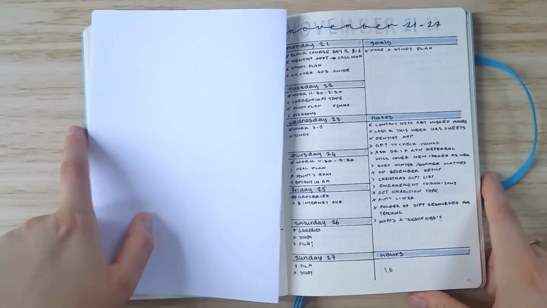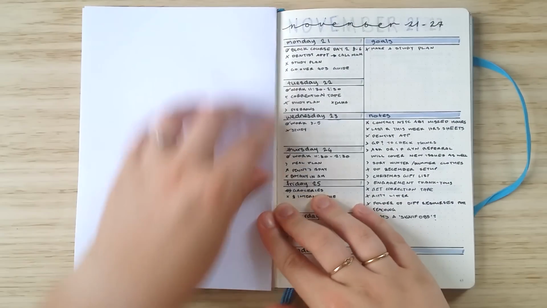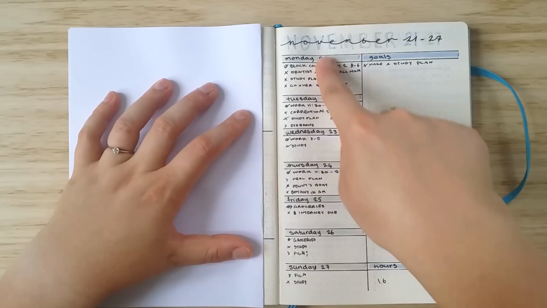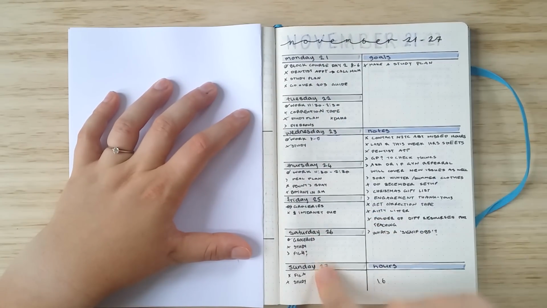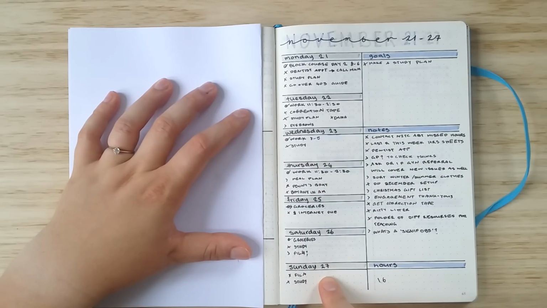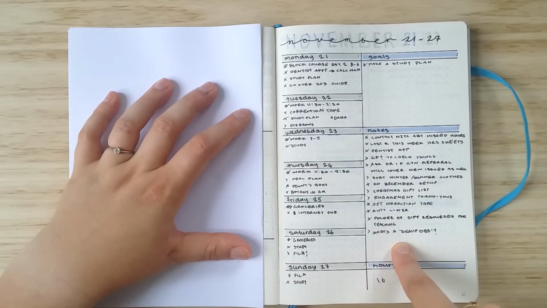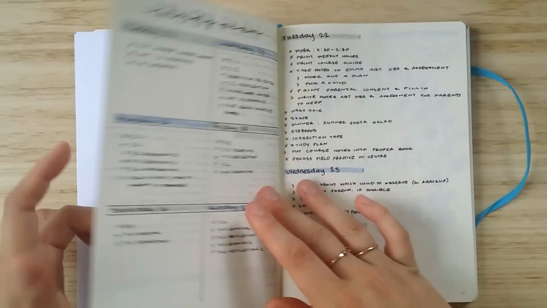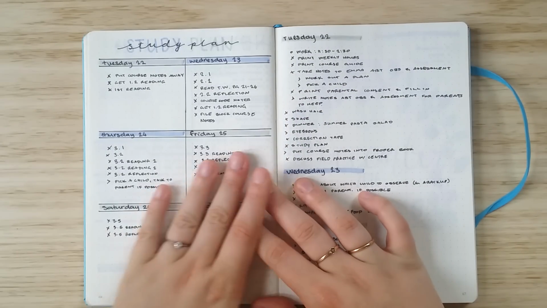I also have this weekly log here. This is just my old style of weekly log. Basically what I would do is I'd have large chunky kind of weekly overview of stuff. There would be some to-do lists, and then I would also have in my notes or to-do section different tasks and stuff that might relate to study. And then over the page I have the actual study plan for this week.